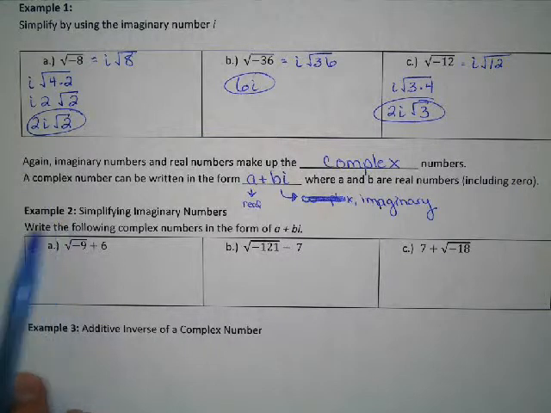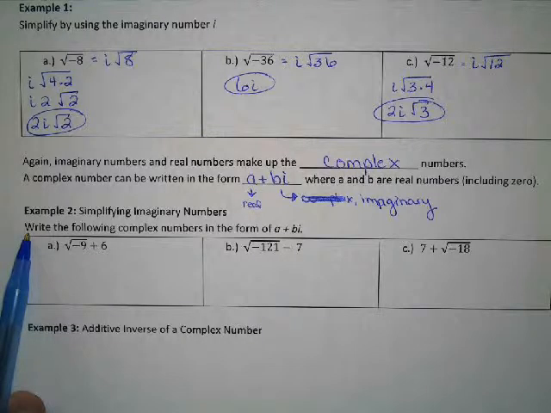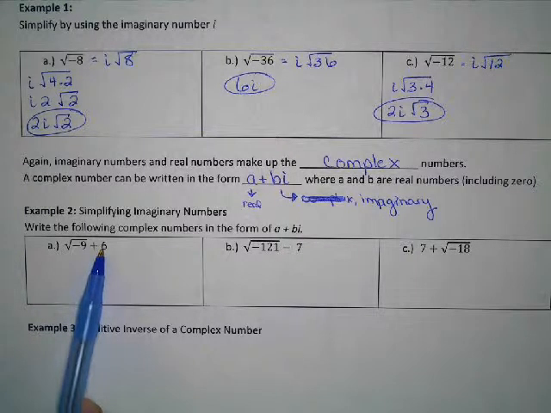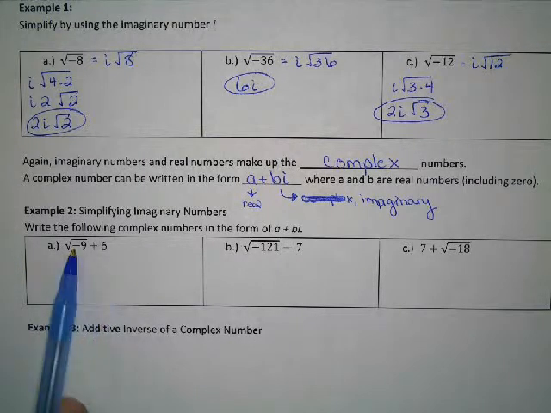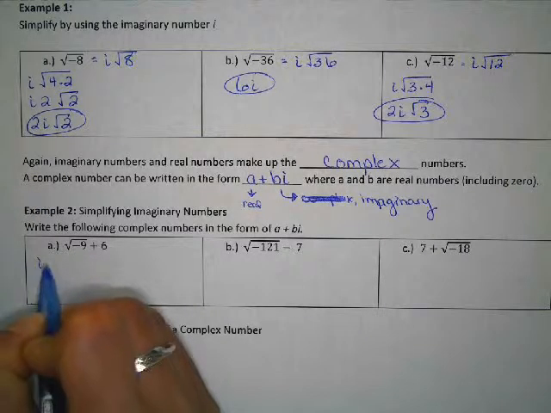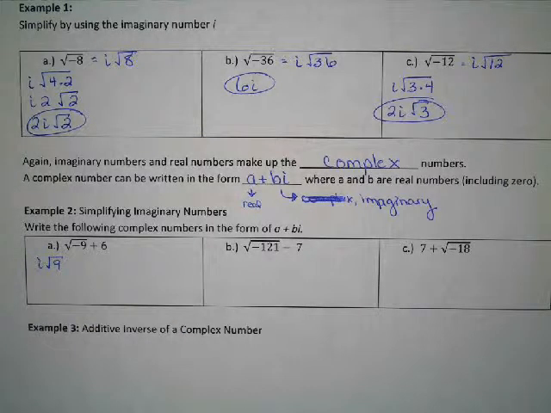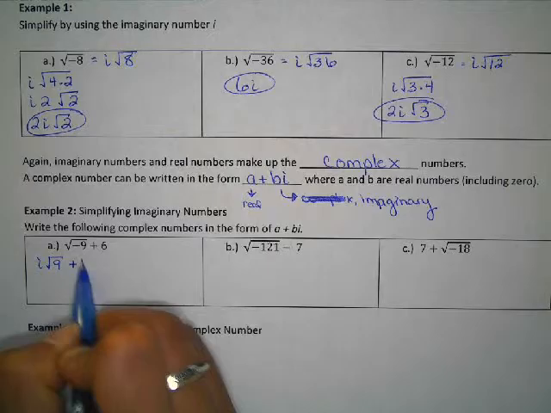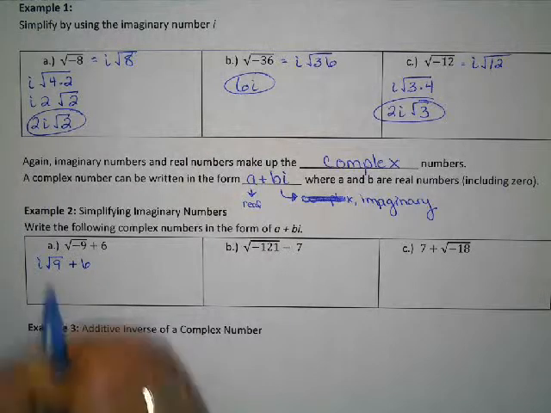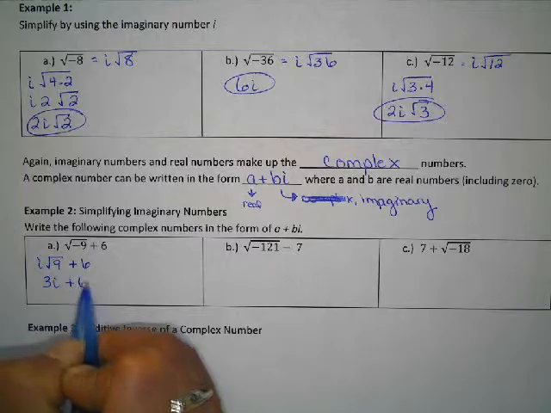Alright, example 2 says simplifying imaginary numbers, write the following complex numbers in the form of a plus bi. So here we just have to pick out which part's the imaginary and which part's the real. In this first example, we have the square root of -9 plus 6. Well, this part's not in the square root at all, and it's not a negative square root, so that's obviously our real part. The imaginary part is this square root of -9. We know how to simplify that, so again we'll pull out an i, which just leaves us i square root of 9 plus 6. Well, the square root of 9 is 3, so that's 3i plus 6.